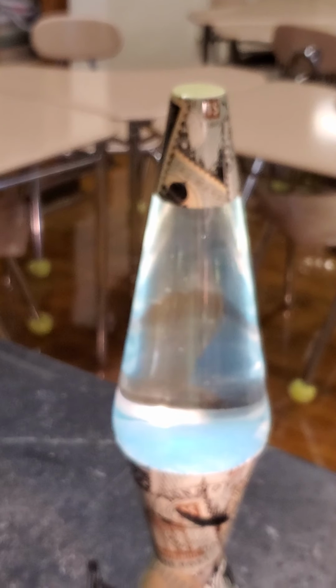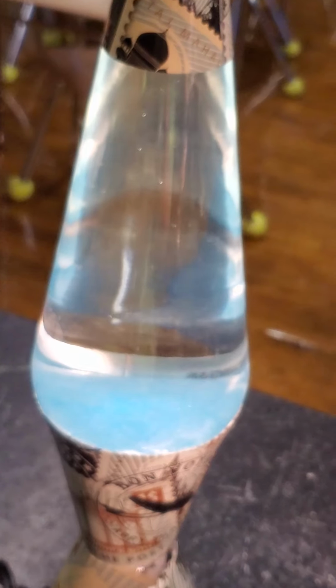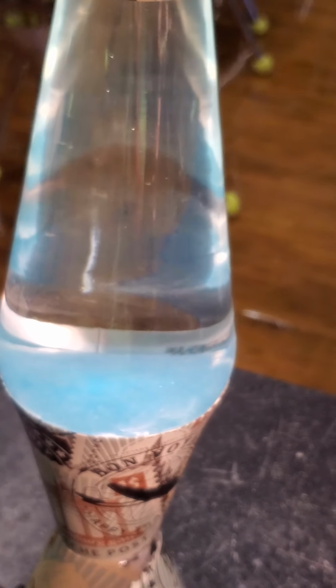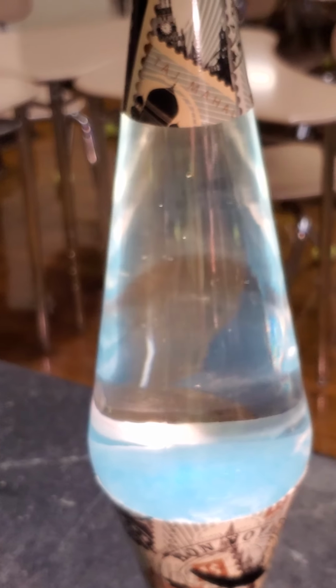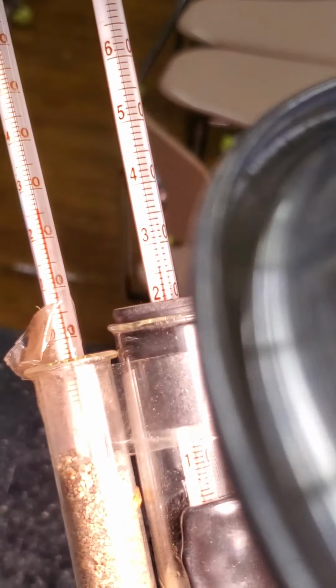On my left, you have a lava lamp. So that's more about convection. So later on, if there's a convection going on, I'll show you. But right now, back to the experiment.